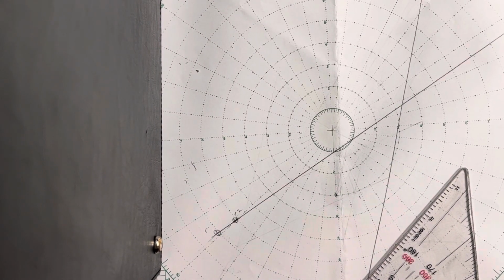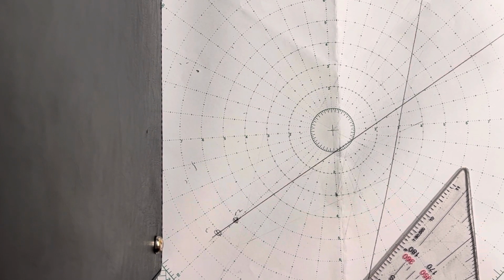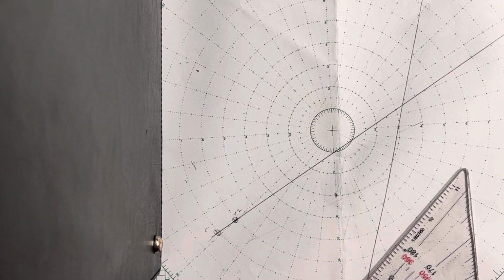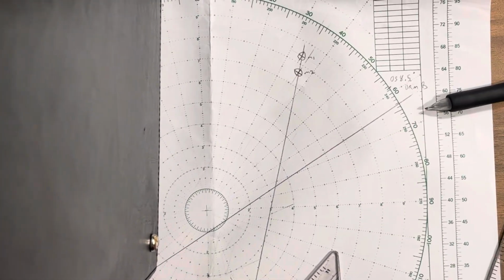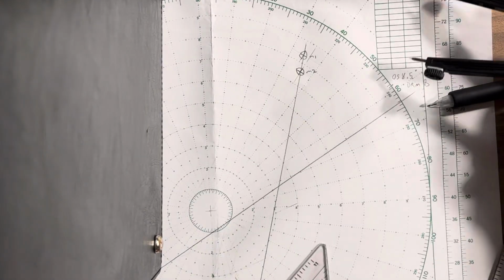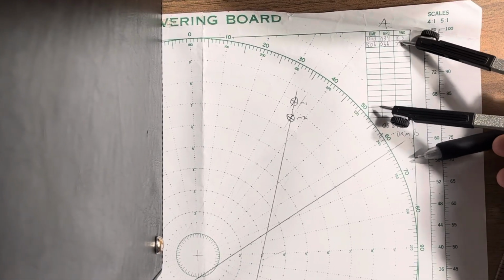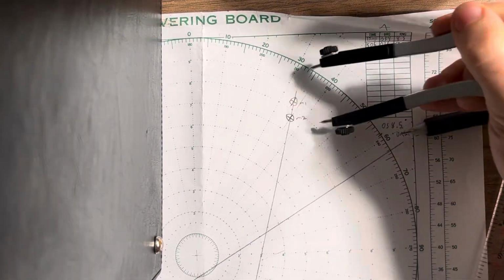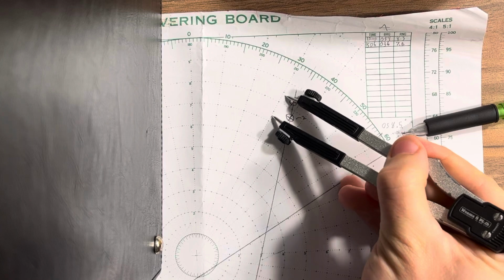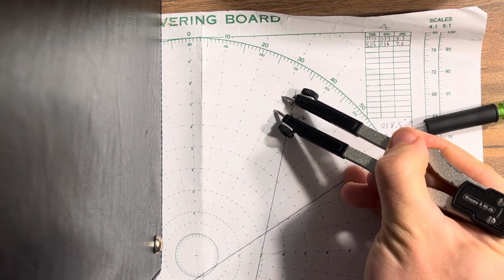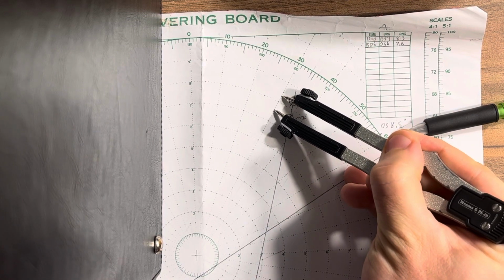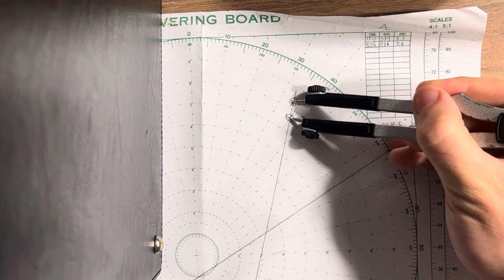So if we wanted their speed, we could just measure the distance between those 2 points and compare it to the time that it took them. Remember, it's not going to be just 8.3 minus 7.6 because it's at an angle. 8.3 minus 7.6 would be this right there, which is not necessarily the same as this right here.